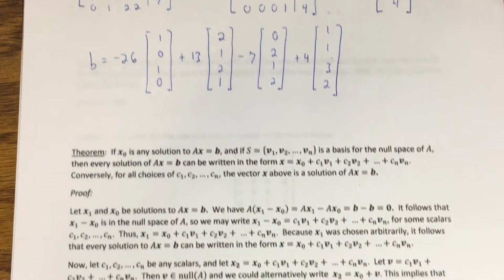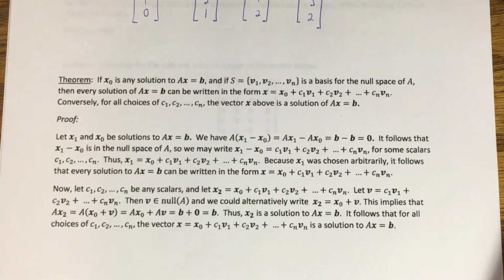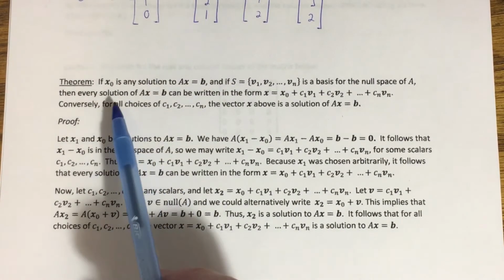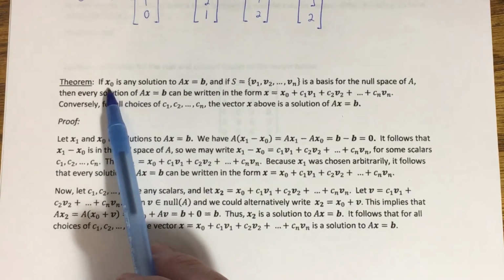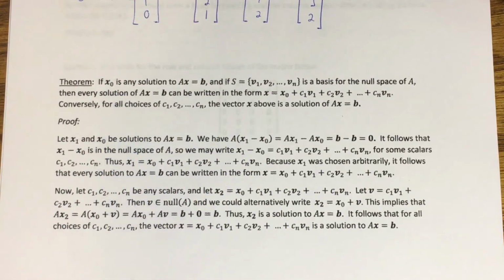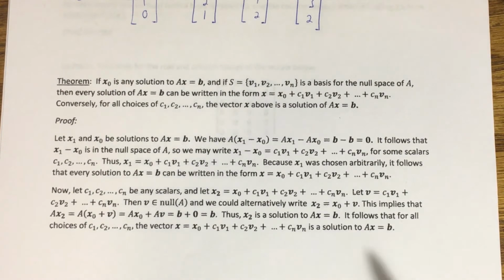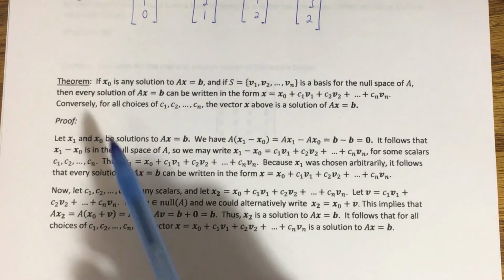Okay, next thing I want to talk about, another theorem. And this is a theorem that's a good characterization of solutions to linear systems. We've actually talked about this in the context of chapter 3, but this is another way of thinking of that theorem we talked about back then.